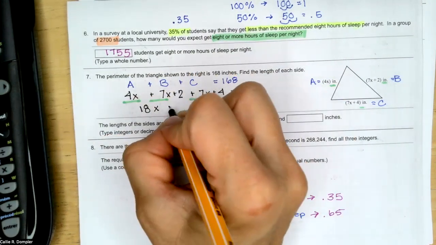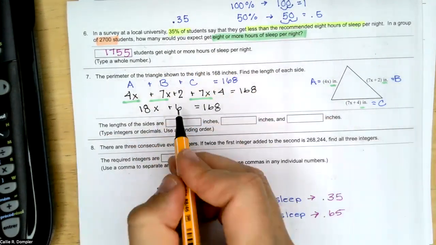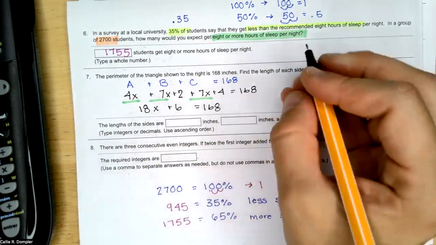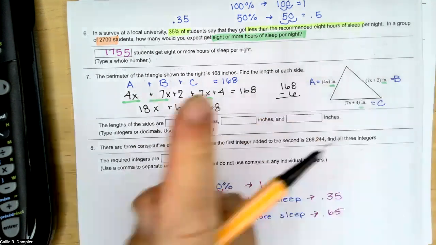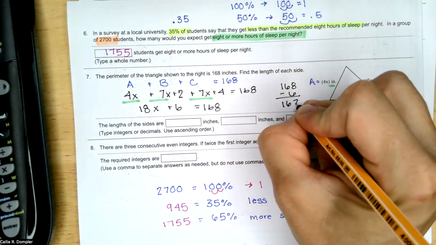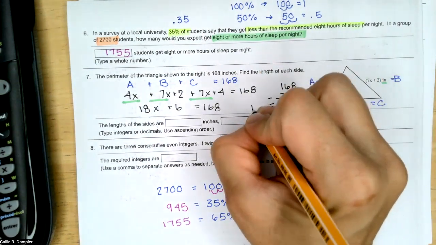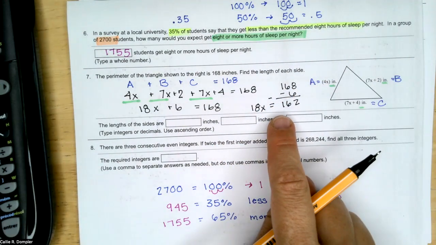And then 2 and 4 is 6, equals 168. Now I'm going to subtract that 6. 168 minus 6 becomes 162, right? Equals 18x. Good. Sorry, I kind of ran out of room, so I moved it over here.